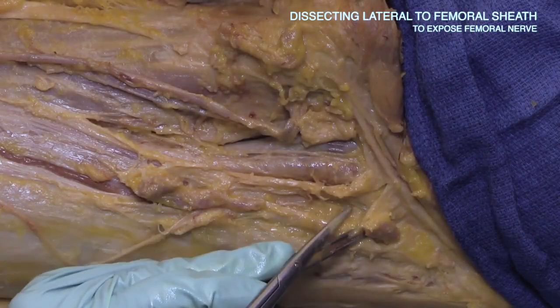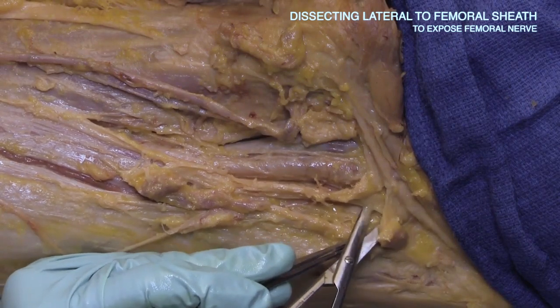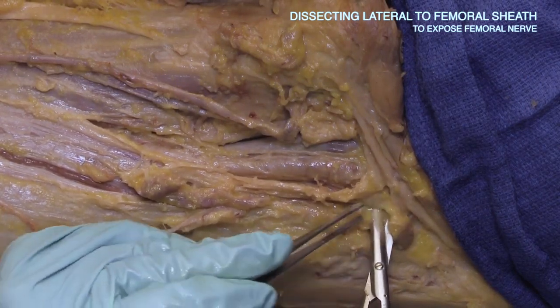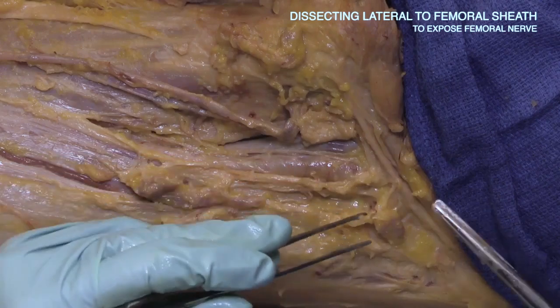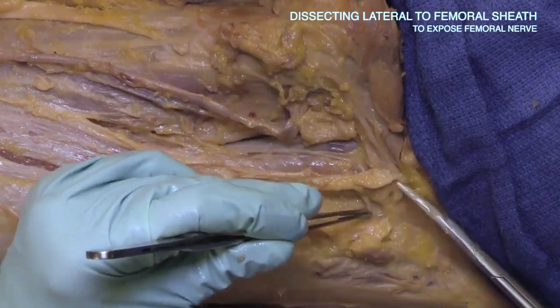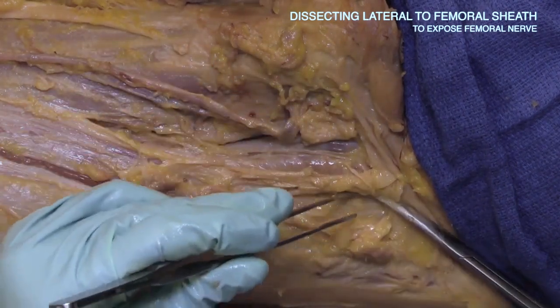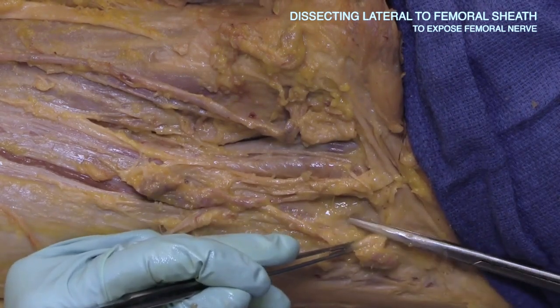We are now dissecting lateral to the femoral sheath to expose the femoral nerve. The femoral nerve lies lateral to the femoral sheath and medial to the Sartorius.